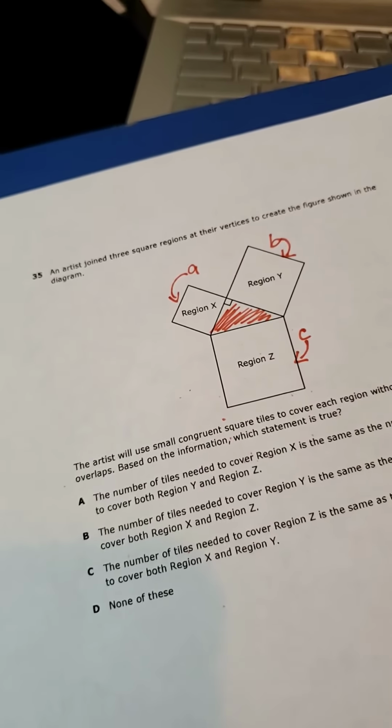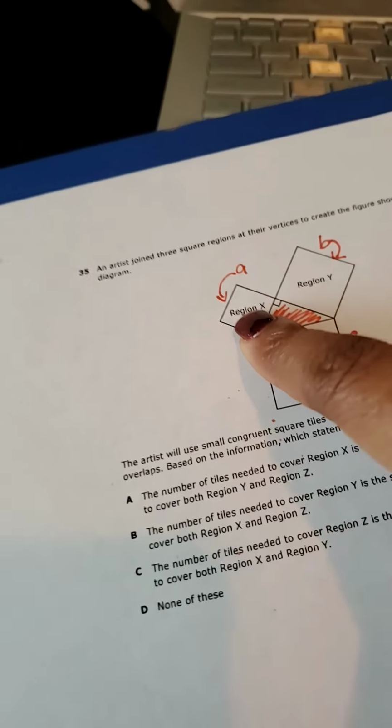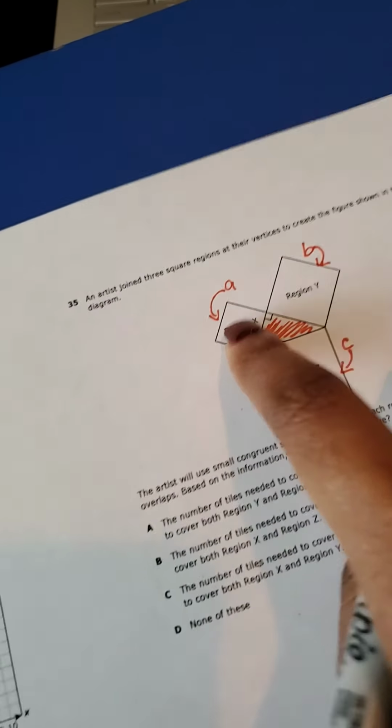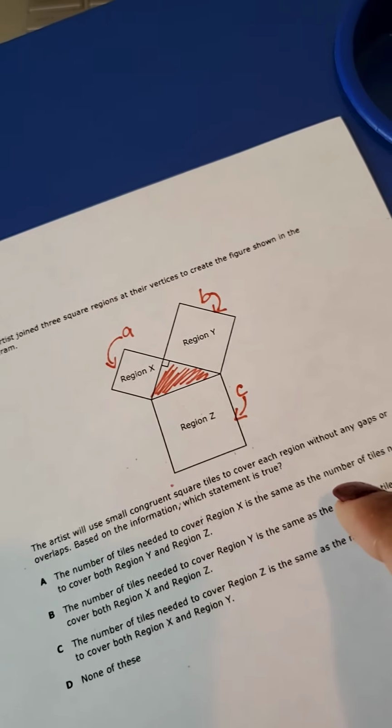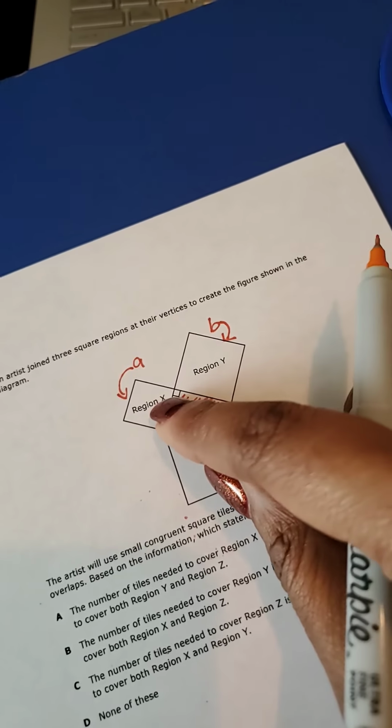So here we go. It says the artist used small congruent square tiles to cover each region without any gaps or overlaps. Nobody really cares. Based on the information, which statement is true? That's what you need to answer. Look at A. The number of tiles needed to cover X, okay, so note, identify where X is, is the same as the number of tiles needed to cover both Y and Z. If I add these together, will I get that?